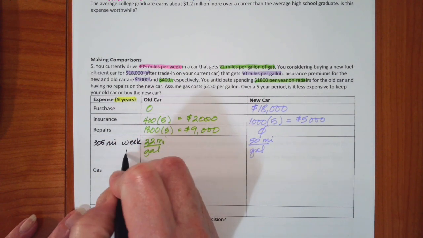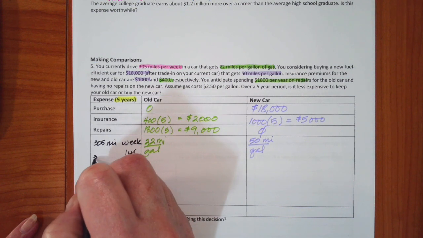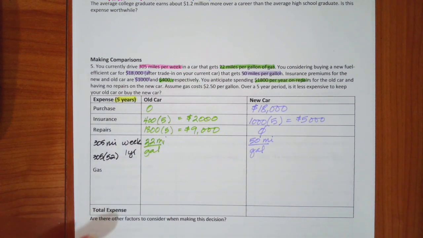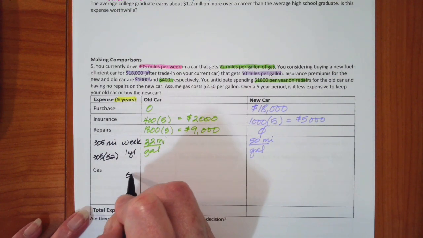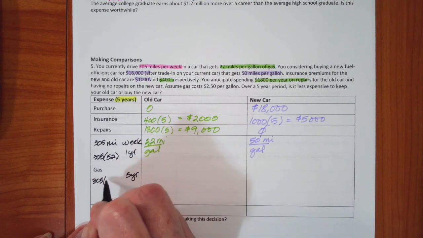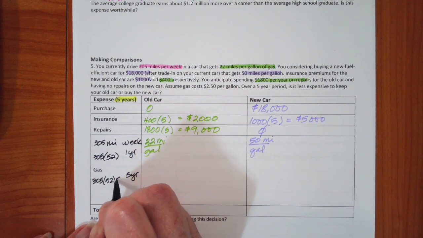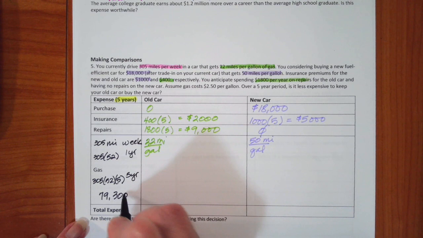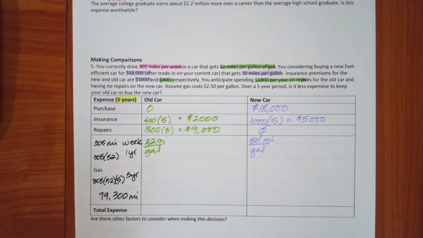So 1 year would be 305 times 52. And then in 5 years, it would be 305 per week, 52 weeks, and 5 years. So that's going to give us a total of 79,300 miles in 5 years.